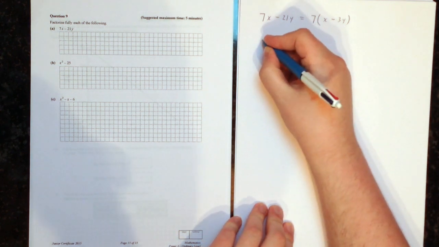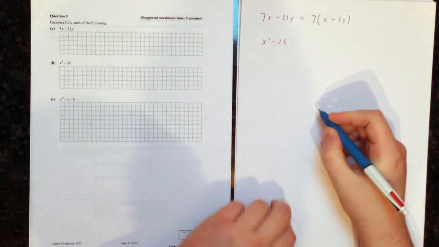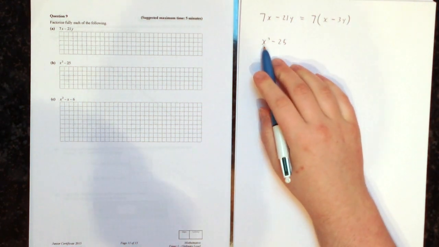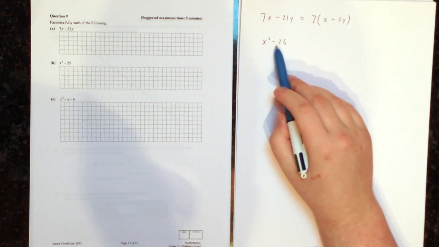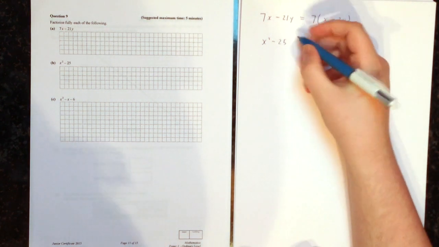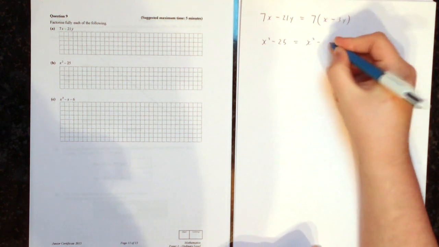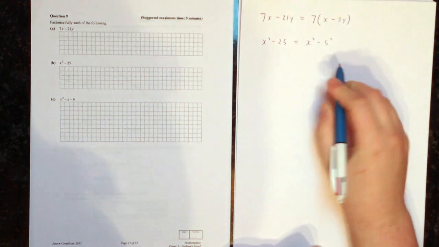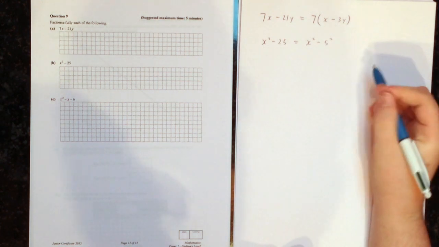Part B, we're given x squared minus 25. So to factorize this, we want to use the difference of two squares. And it's something squared minus something else squared. So to do this, we see that this is x squared minus 5 squared, because 5 multiplied by 5 is equal to 25.